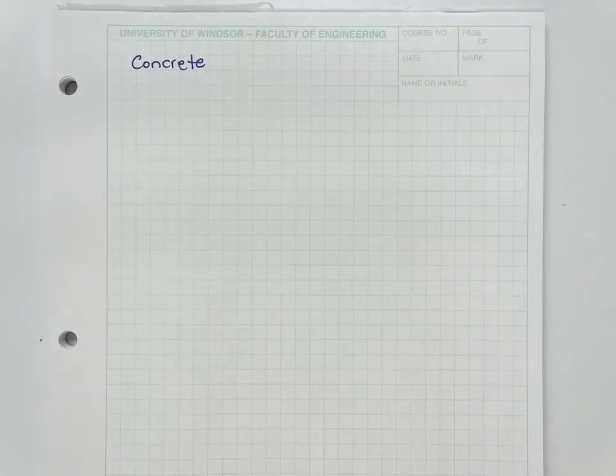But for concrete, we can make some things. But what property do we care about a lot? Compressive strength. The compressive strength. Very good. Concrete has compressive strength, right? Give me an idea, what kind of compressive strength would you usually encounter?